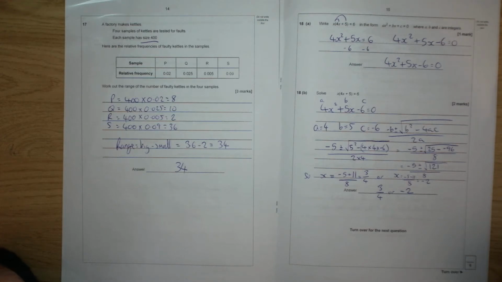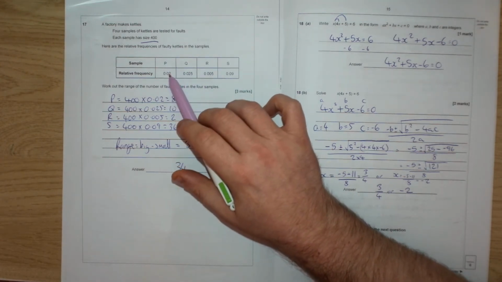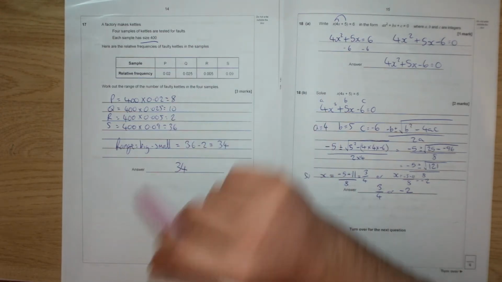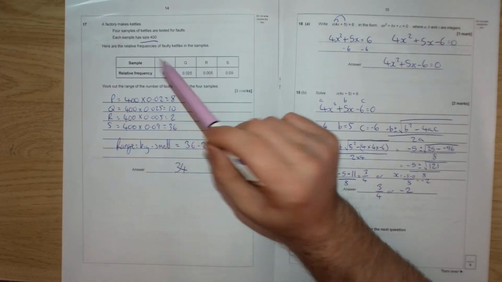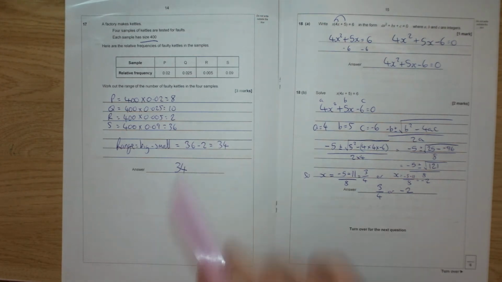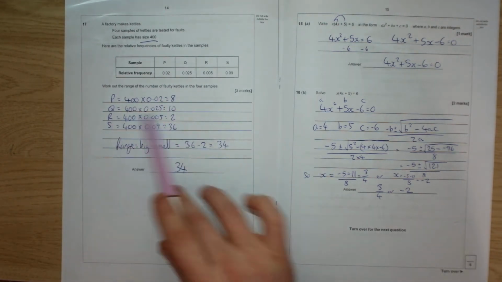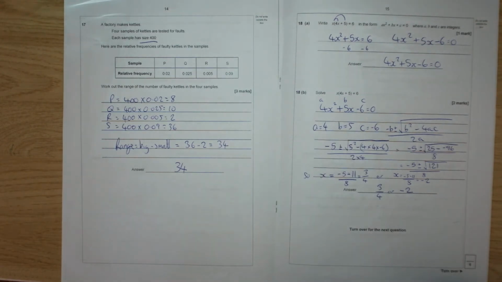Relative frequencies. Relative frequency just means probability of faulty kettles in the samples. So the probability of a fault in sample P is 0.02, 2% technically. So to work out the number, we multiply the sample size by the probability. So 400 times 0.02 is 8. We do the same for all the others. All the samples are 400, so we get 10 for Q, 2 for R, and 36 for S. So it was quite a bad day, whoever was on shift for S.